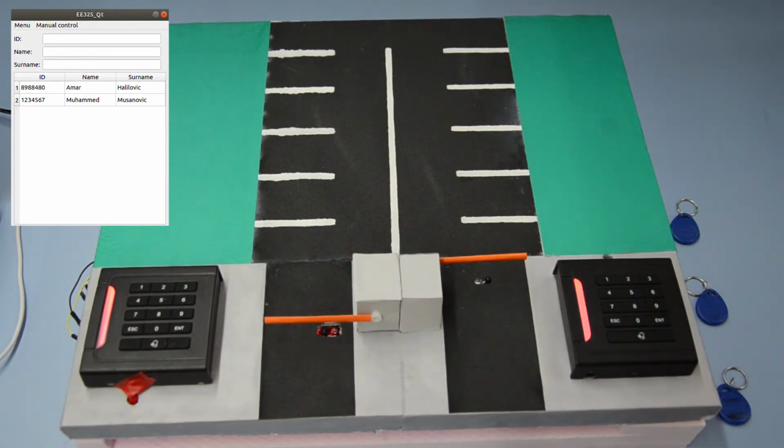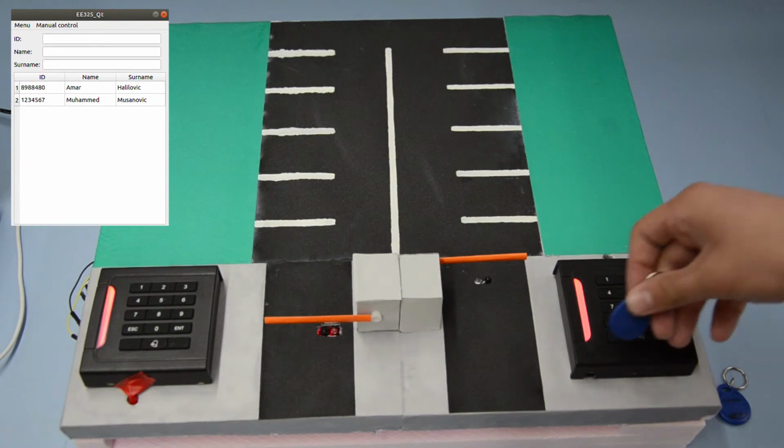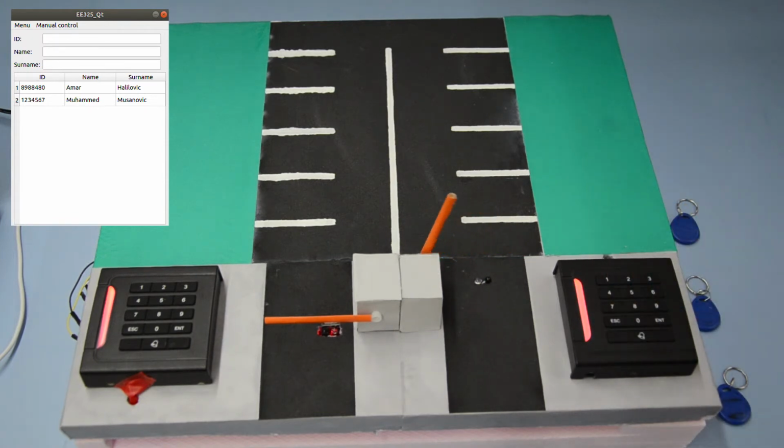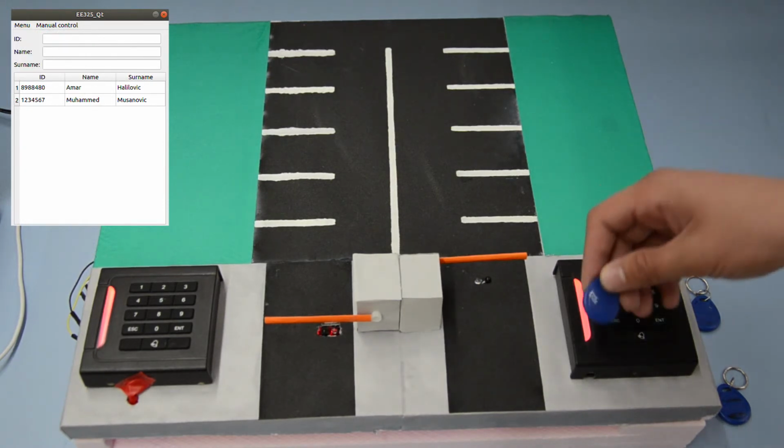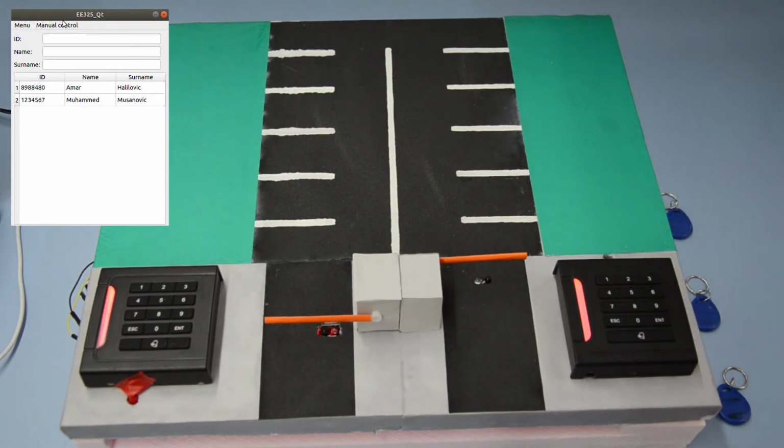The bottom RFID tag is not in the database, so the ramp will stay down, and the middle RFID tag is in the database, but we will never cover the IR proximity sensor, so the system will not count this user as entered. We can see that in the application window there are only 2 active users. Users that are on the parking cannot enter with their RFID tags because they are already on the parking.